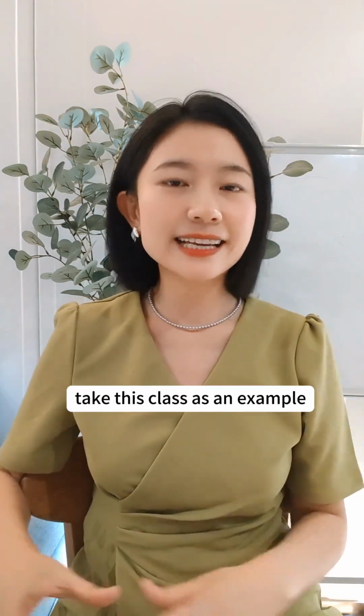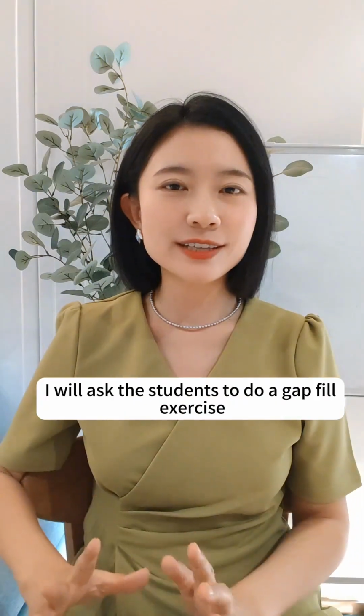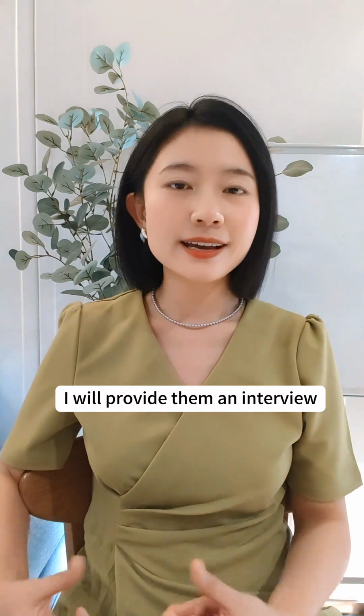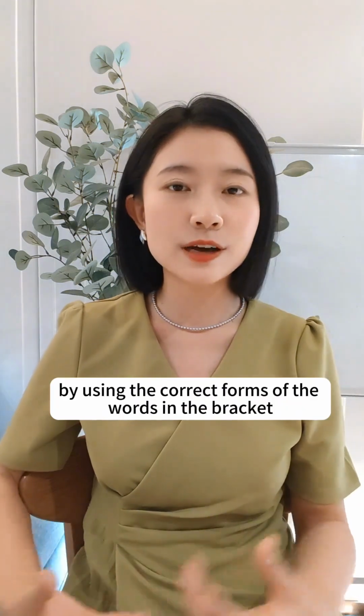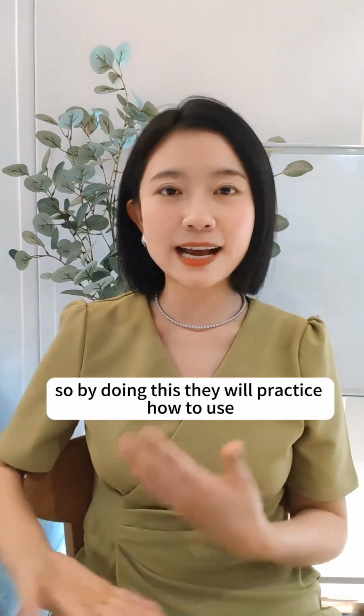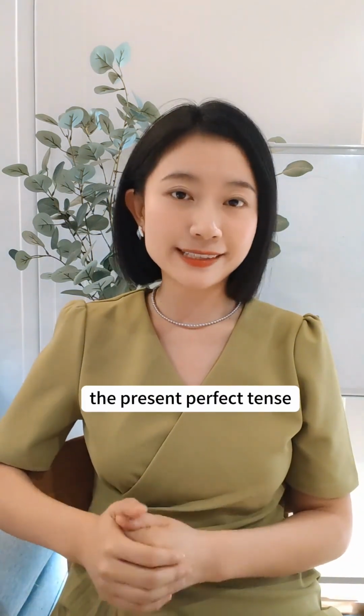Take this class as an example. Maybe I will ask the students to do a gap fill exercise. I will provide them an interview, and students need to complete this interview by using the correct forms of the words in the bracket. So by doing this, they will practice how to use the present perfect tense.